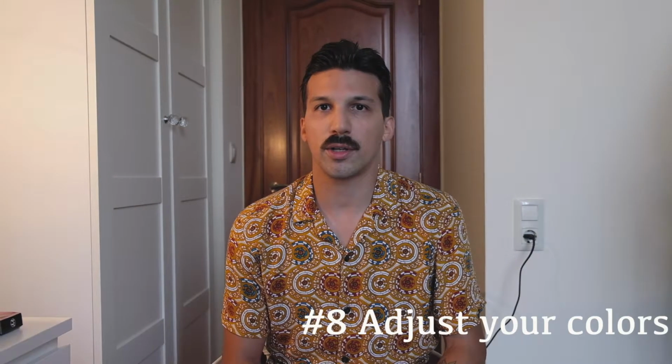Okay, so number 8 is adjusting your hues. If you go into Lightroom, you can scroll down and there's a spot that shows all the different colors in the photo. And you can adjust each color accordingly to how you want it to look in the photo. This one's a little more complicated, so let's take a look and see how we can do that in Lightroom.